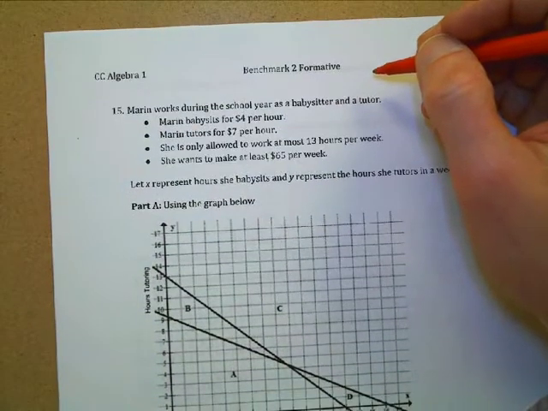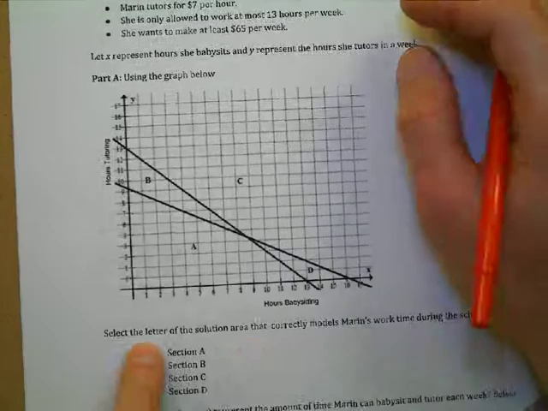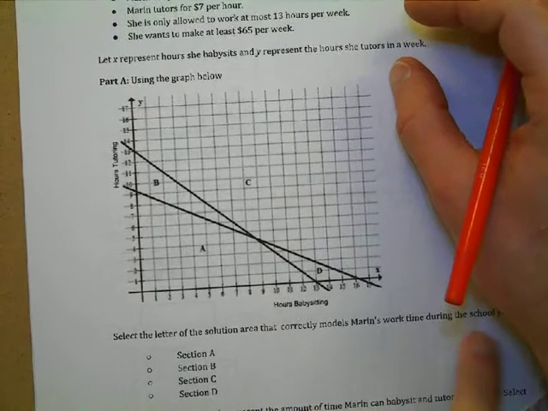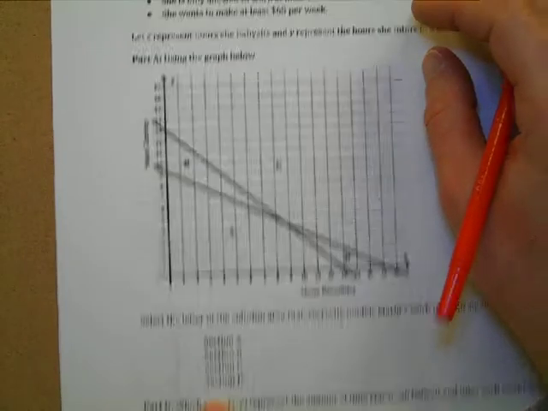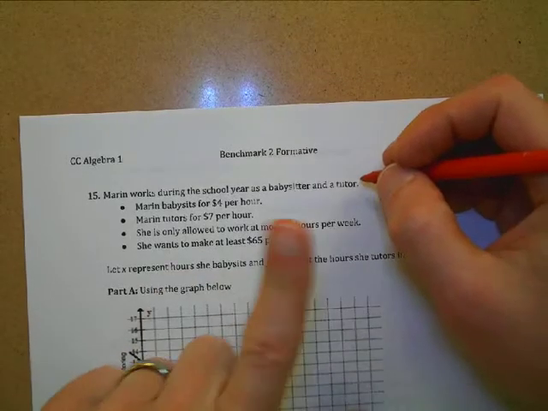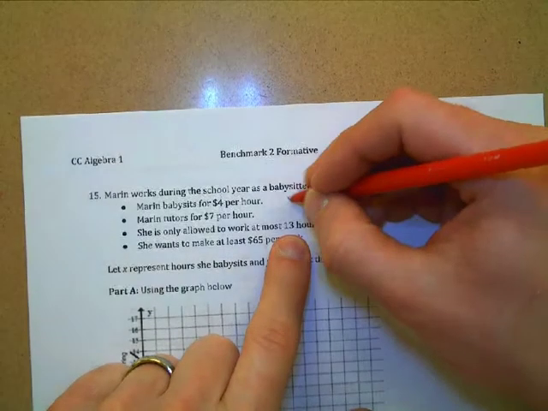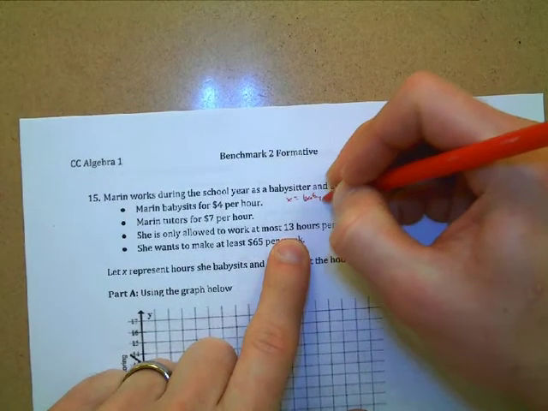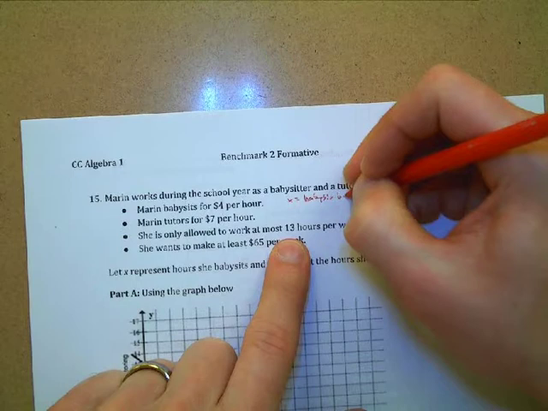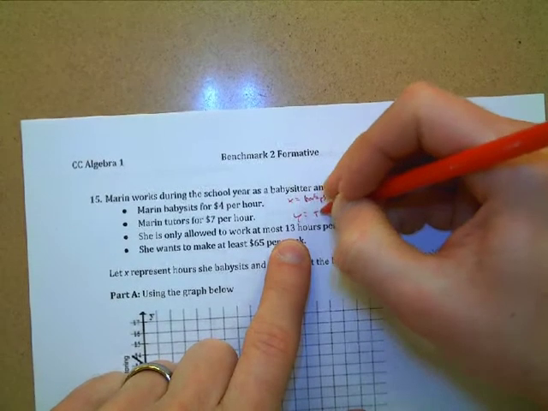Using the graph below, select the letter of the solution area that correctly models Marin's work time during the school year. So is it A, B, C, or D? Well, let's think about this here. For the amount of work that she can do, let's say that X is babysitting hours and Y is tutoring hours.